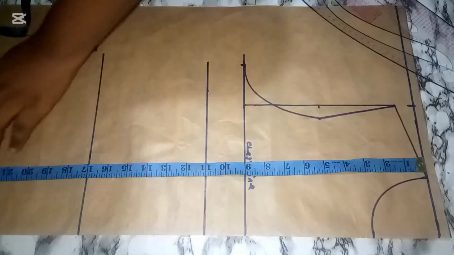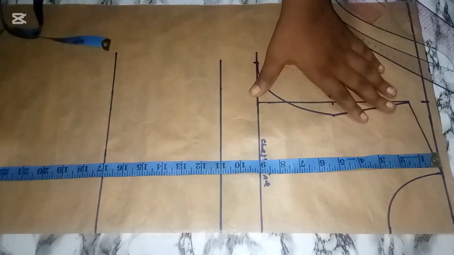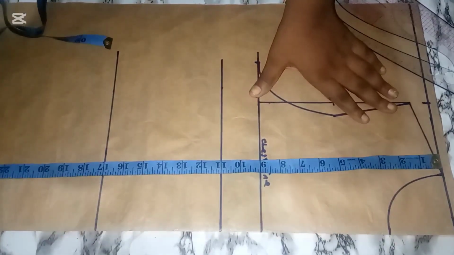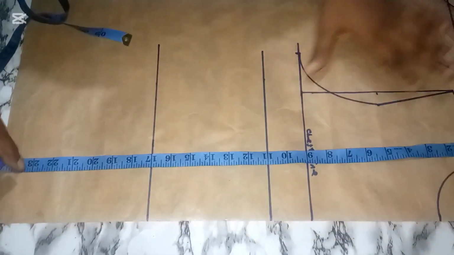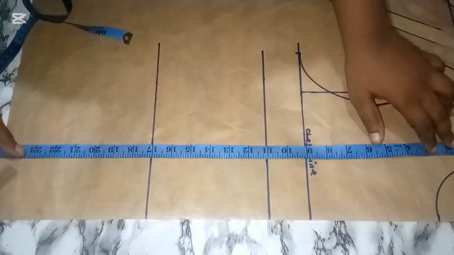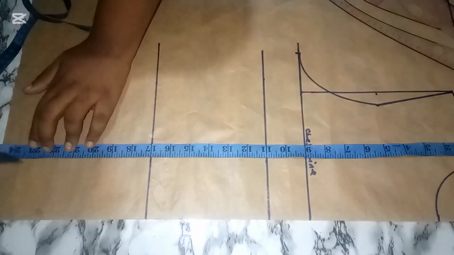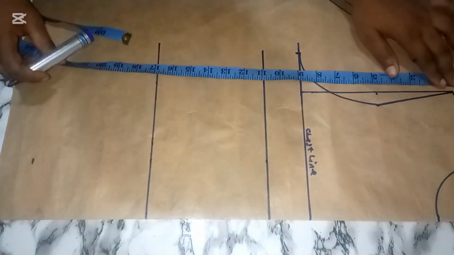You can use your hip length as your full length, or your waist length as your full length, or you can use your full half length. That is where your top normally stops, okay? And that is what I'm using for this video, where my top normally stops above my hip, okay? Mark out my 23 inches.